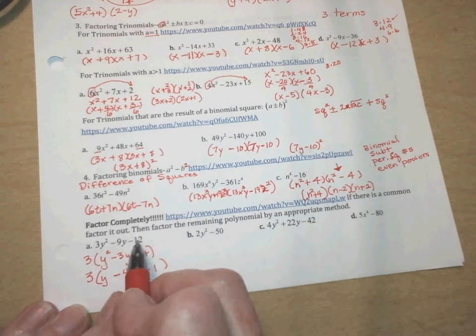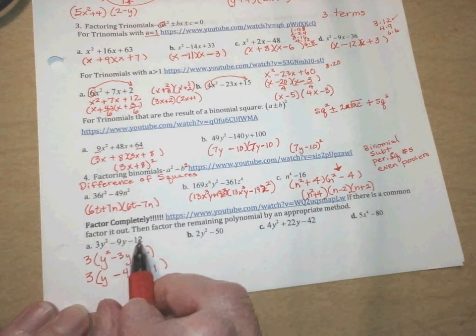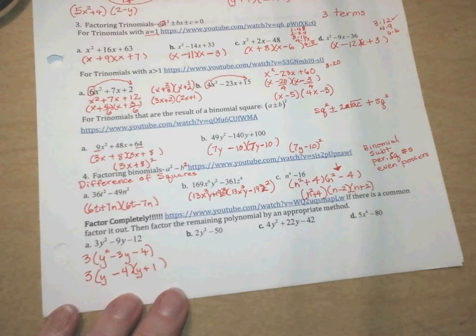And now if you FOIL this back together, you'll get this parentheses. Then if you multiply by 3, you'll get what you started with. So you should always be able to check by FOILing it back and multiplying by the number on front to make sure that you got the numbers right.